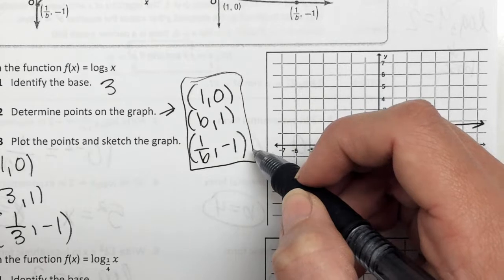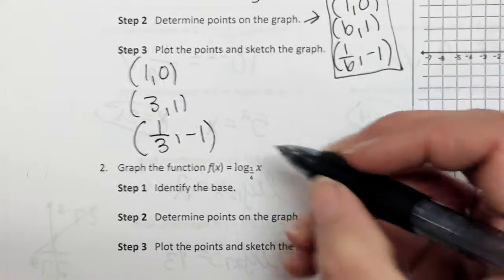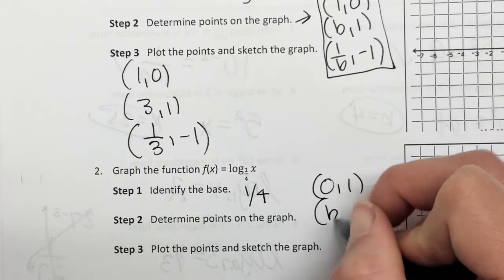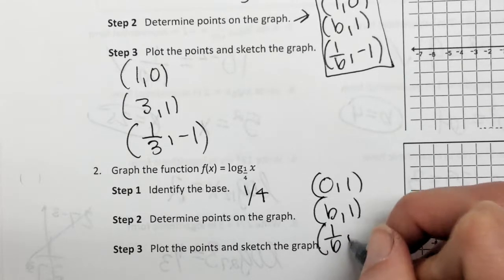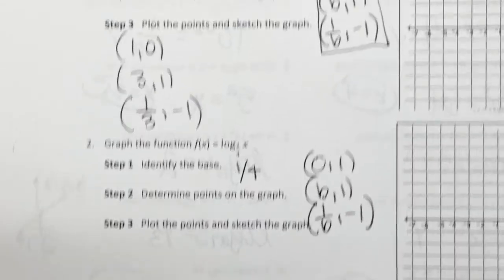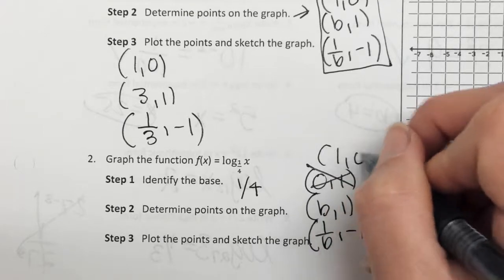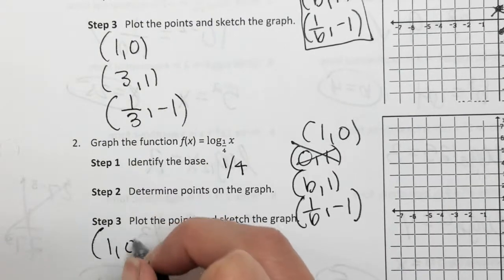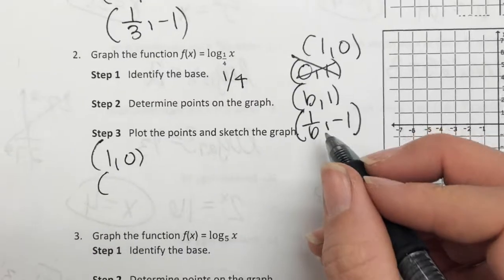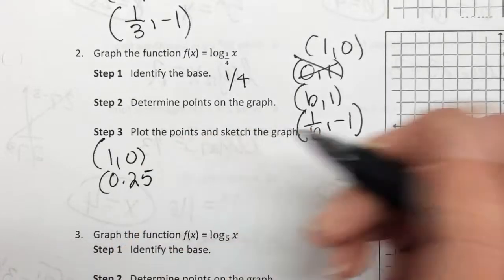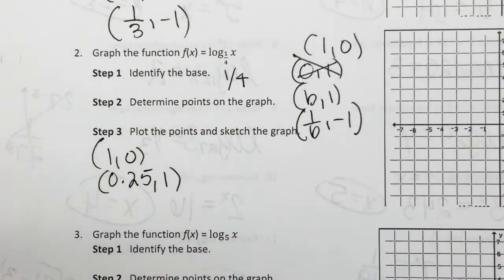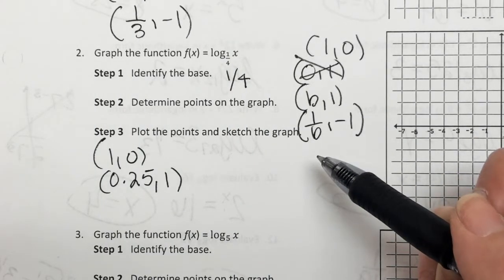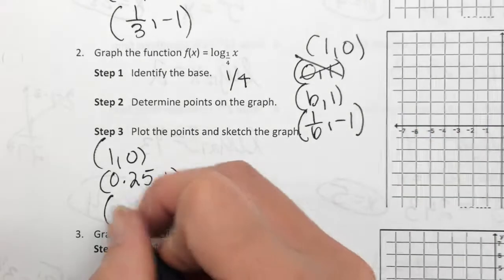Let's do one more together. What's the base of this one? 1/4. The points are (1, 0), (b, 1), (1 over b, negative 1). Every time. So it's going to be (1, 0). What's my next point? Yeah, and if you want to, you can change that to a decimal if you're more comfortable graphing those. What is 1 divided by 1 over 4? 4. Good. (4, negative 1).